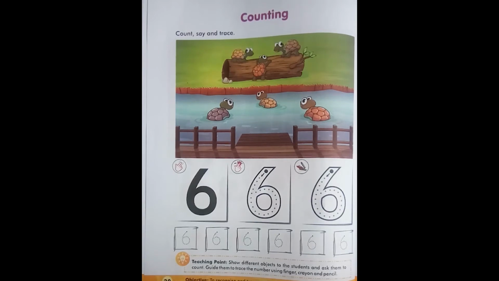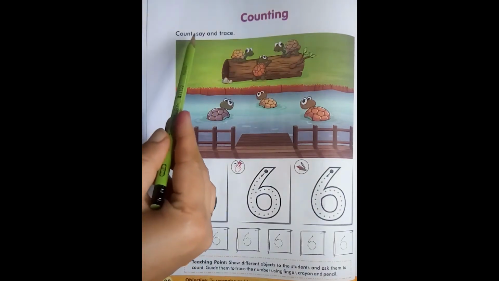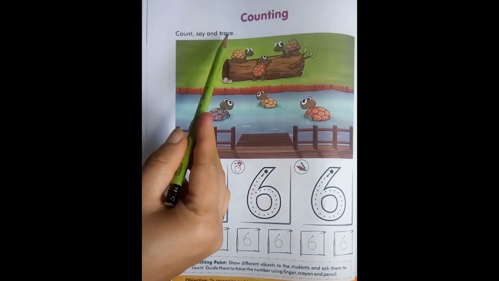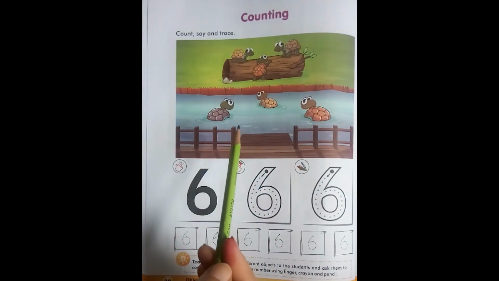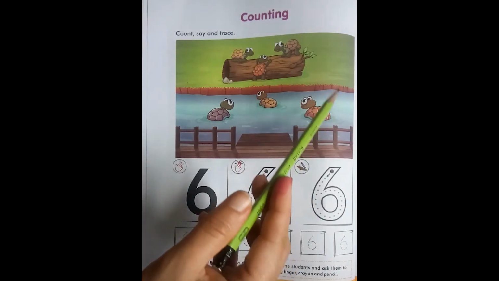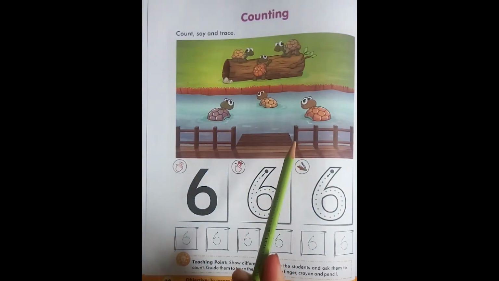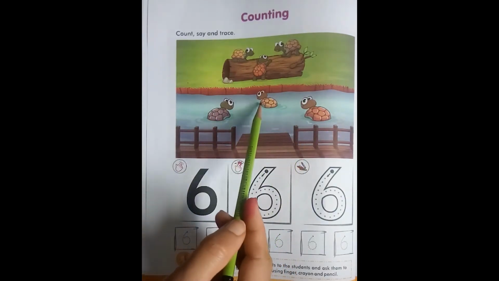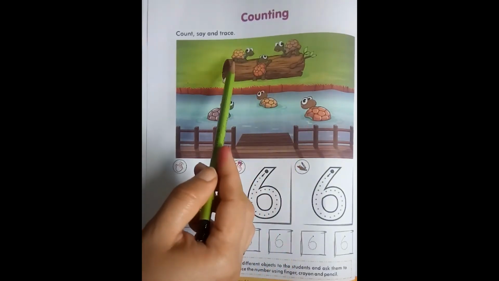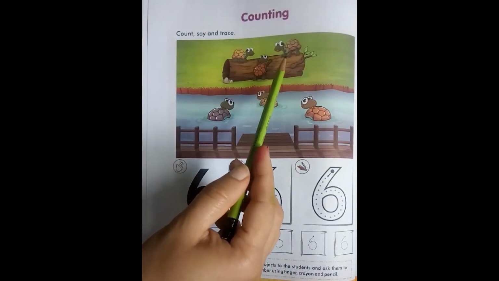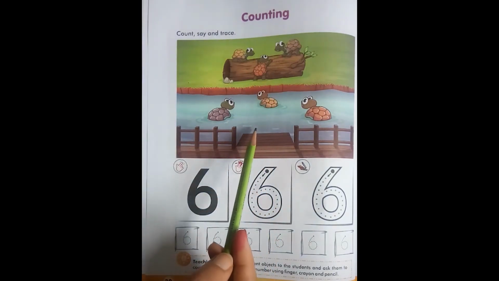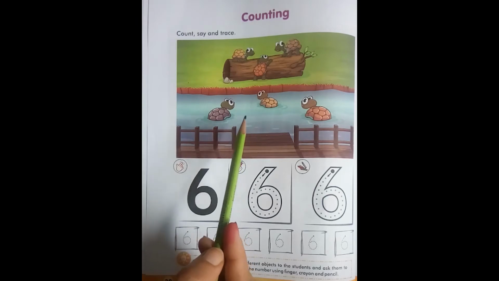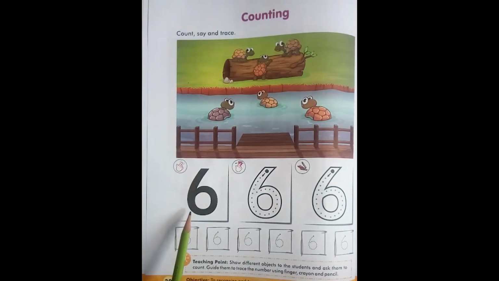Today our topic is about count, say and trace. Look students, what are these? These are tortoise. How many tortoises are there? Let's count. 1, 2, 3, 4, 5, 6. 6 tortoise. Look, what is this?